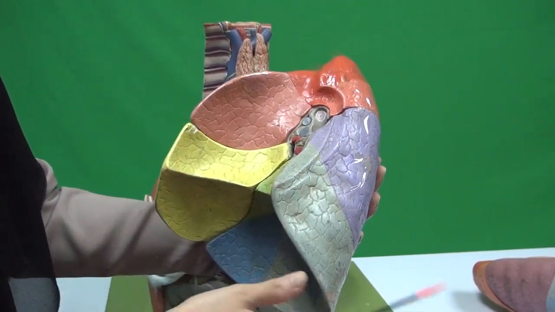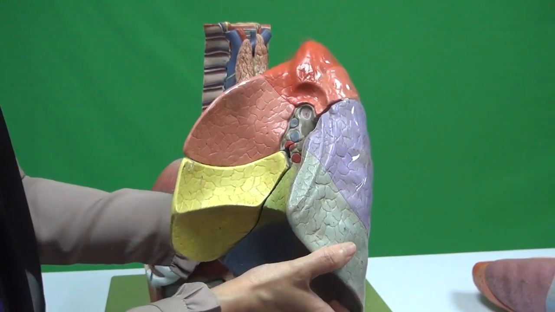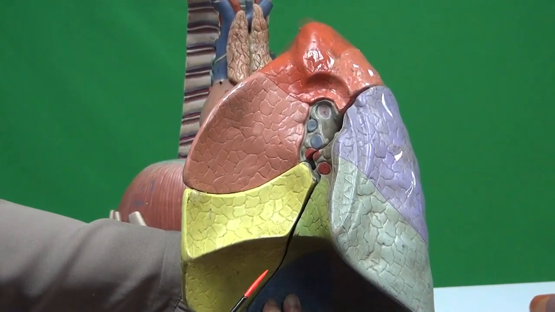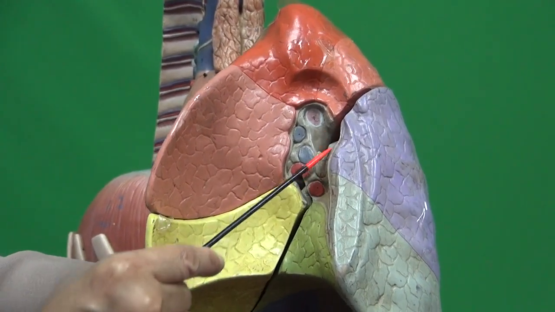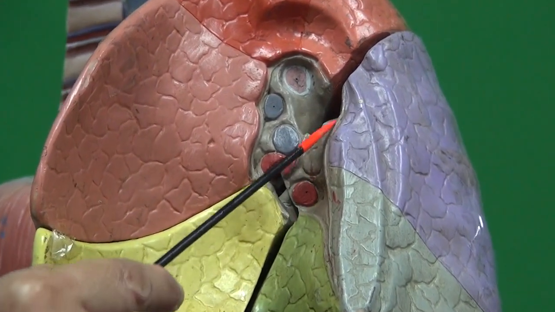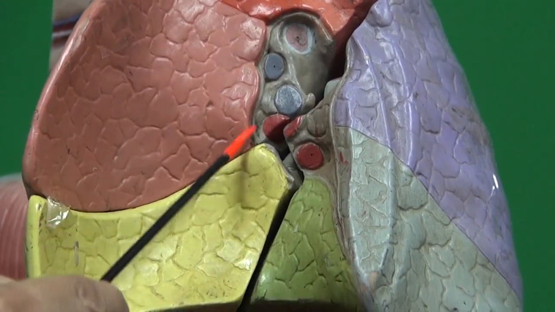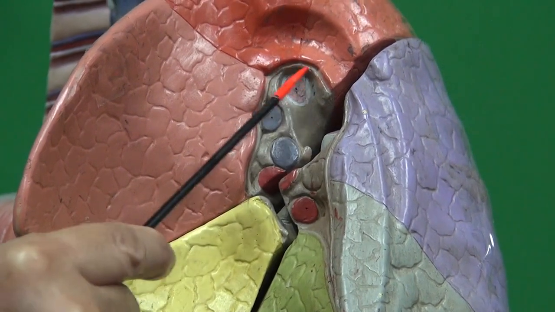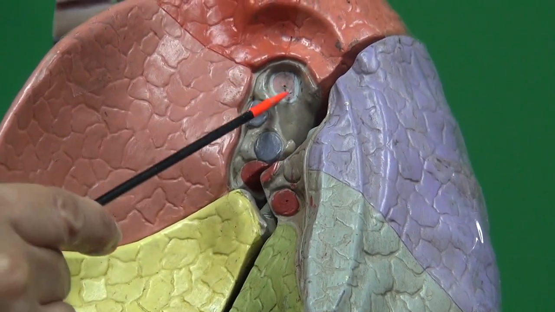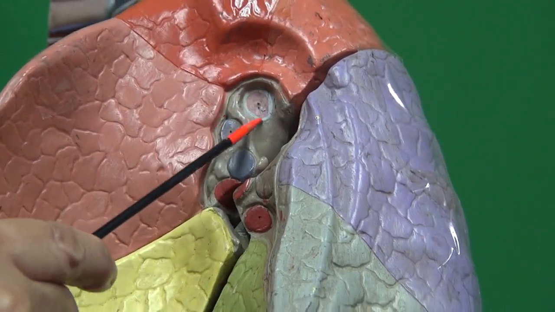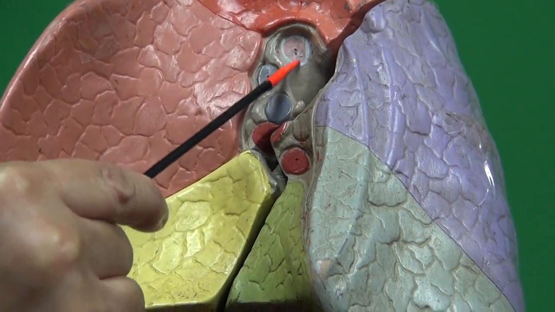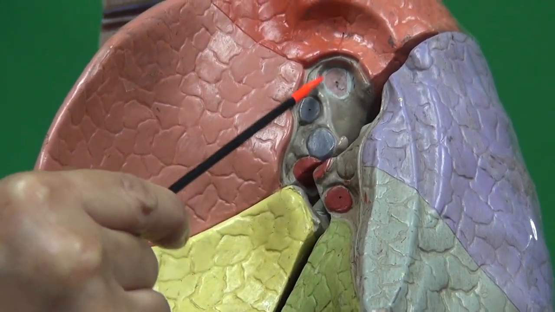Let's focus on the mediastinal surface of the right lung. Here we can see the hilum, and we can see the structures of the root of the right lung in the hilum. The superior most structure here is the bronchus.